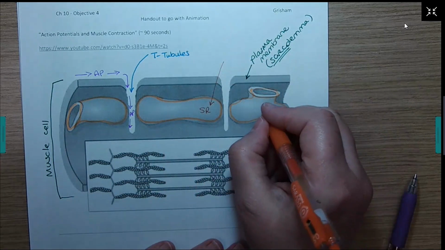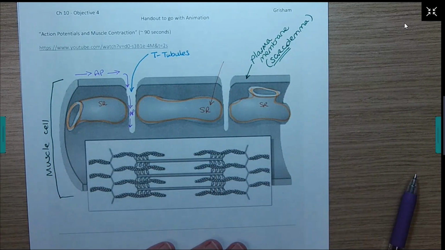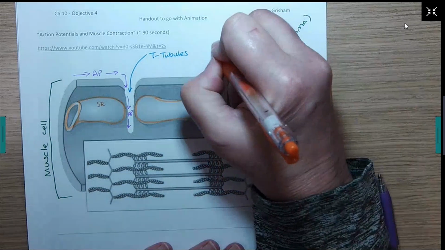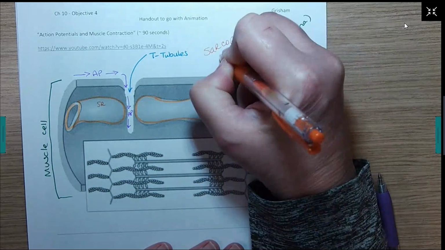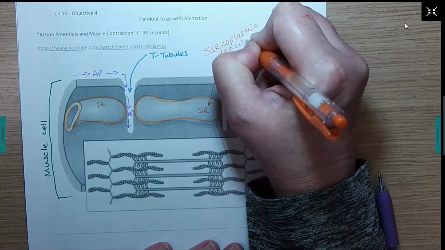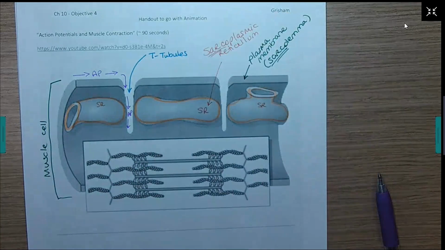I'm just going to put SR in these so you know all of this is sarcoplasmic reticulum. I'll spell it out for you: Sarcoplasmic Reticulum. Again, anytime you see that prefix sarco, that means it's got something to do with a muscle cell.